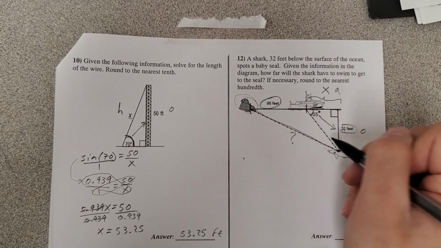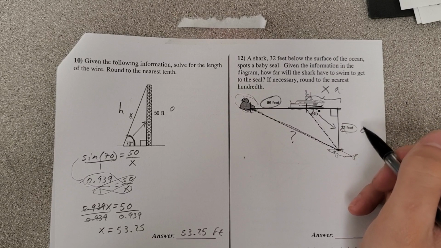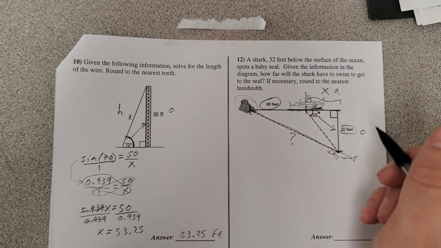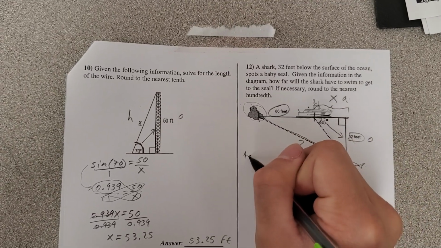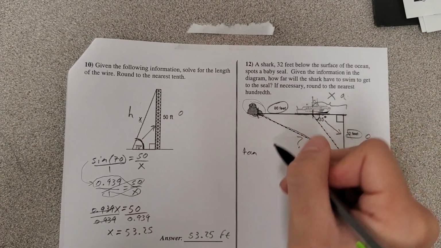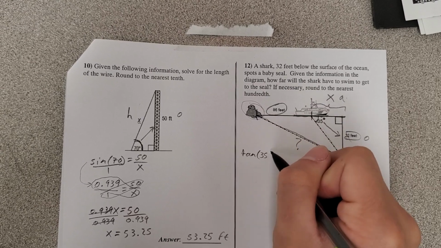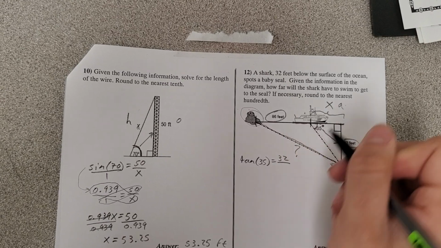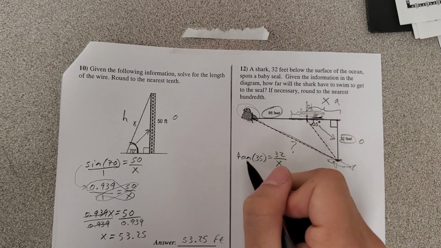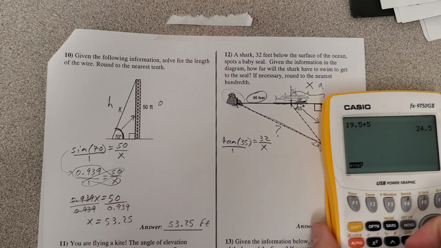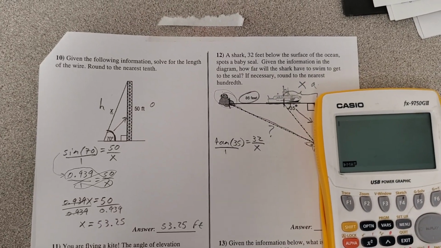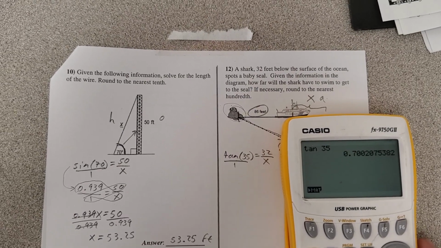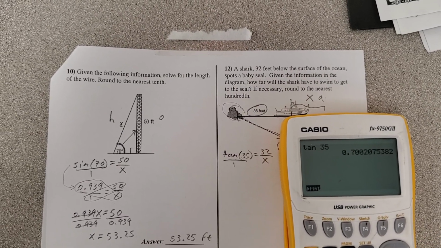Remember that the long side is the hypotenuse. So O and A, the only trig identity that we use that has O and A is tangent. So tangent of angle 35 is equal to opposite, 32, over adjacent, that's X. Let's do this over 1, tangent of 35. Tangent of 35 is equal to 0.7.